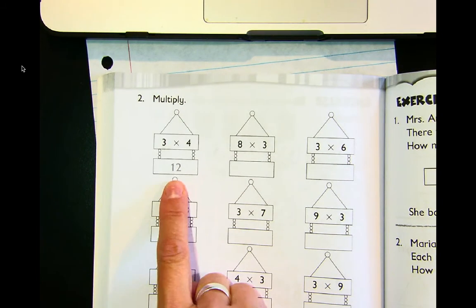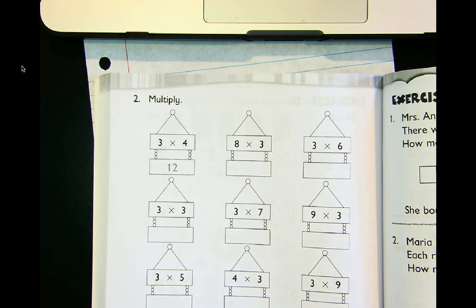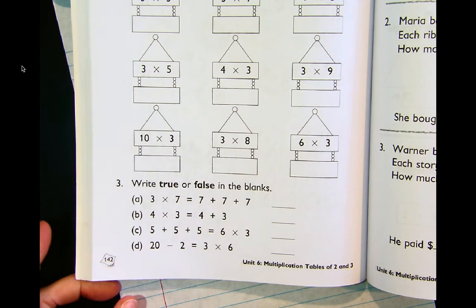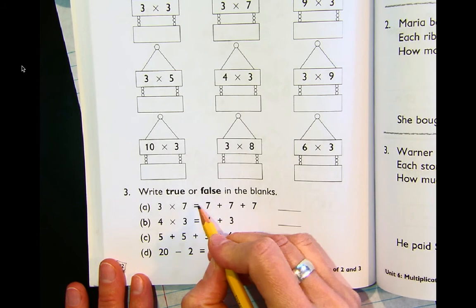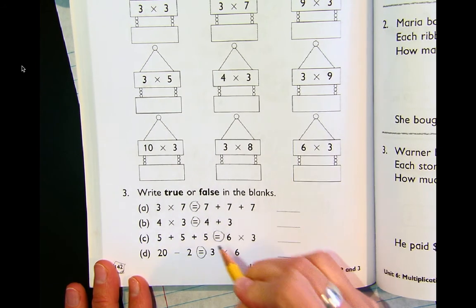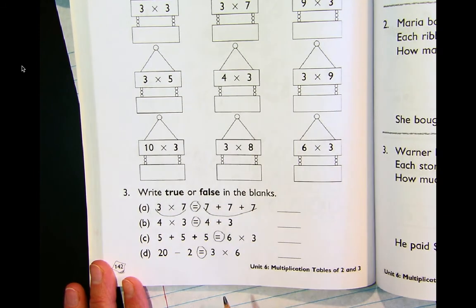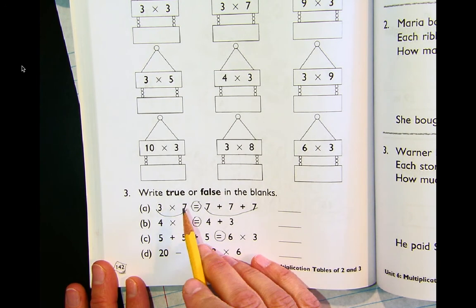So 3 times 4 is 12. 8 times 3, do you know this one yet? I think it's 24. All right. And when you get to the bottom of page 142, this is one of those where we're going to write true or false. So what I like to do when I have these problems where you have this equal sign here, and we have to see is it true or false, I like to draw a little bracket around each side. And that way I can write the answer to the left side and the answer to the right side, and then I can see, is that true or false?